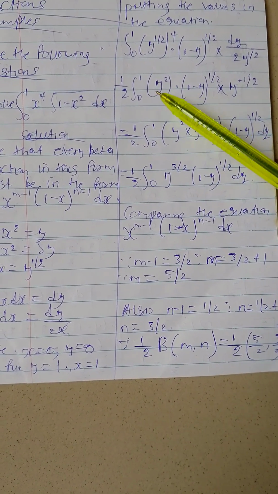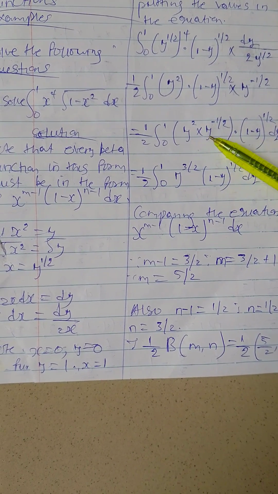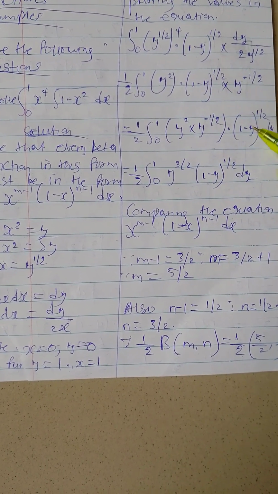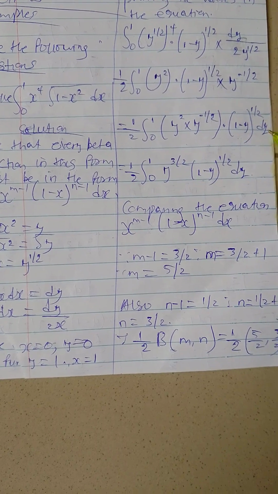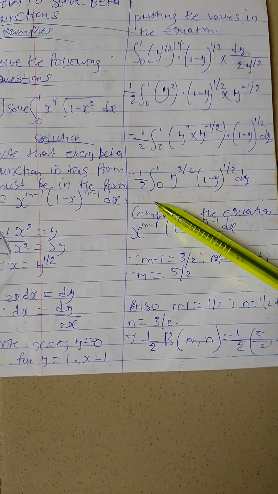You collect like terms, so that becomes y squared times y squared minus 1/2, which will give you y squared times y squared minus 1/2. Now the bracket (y minus 1) is all raised to the power half, dy. Okay, so therefore that becomes 1/2 integral.